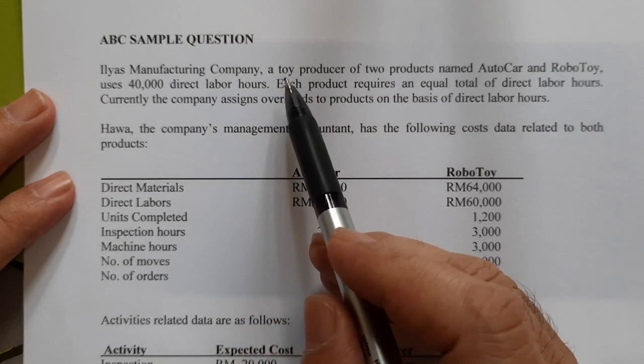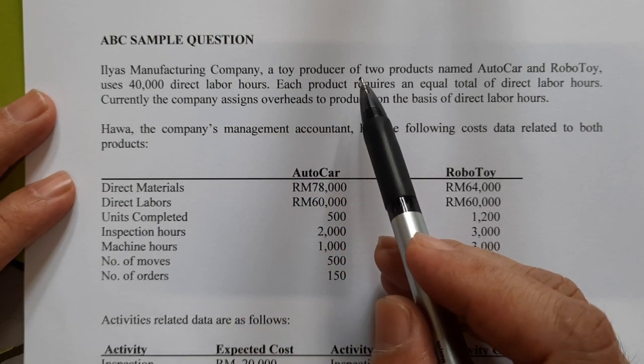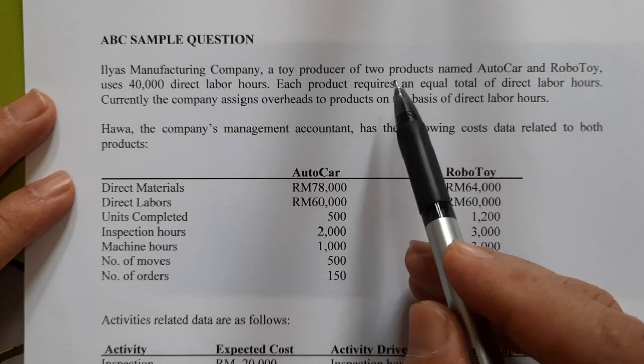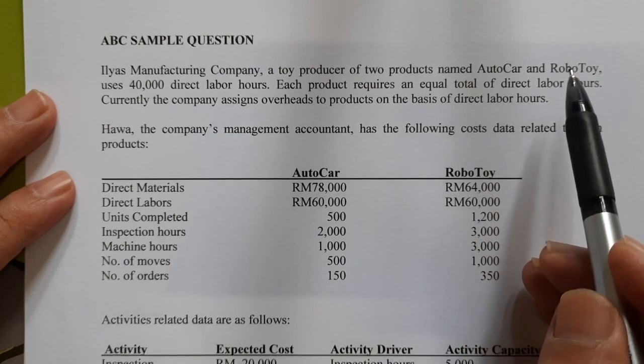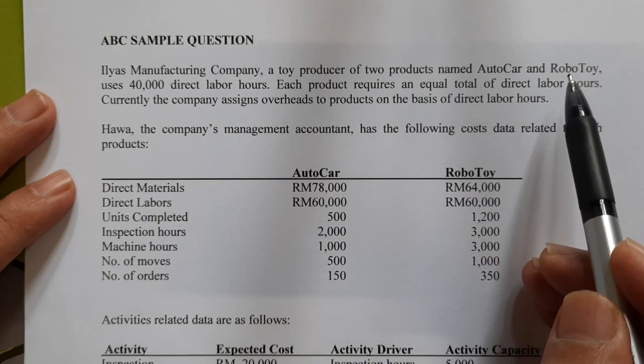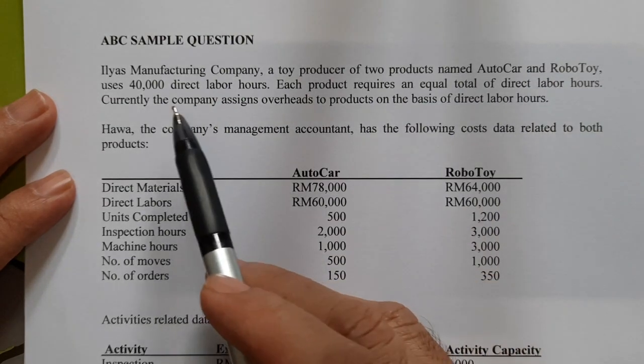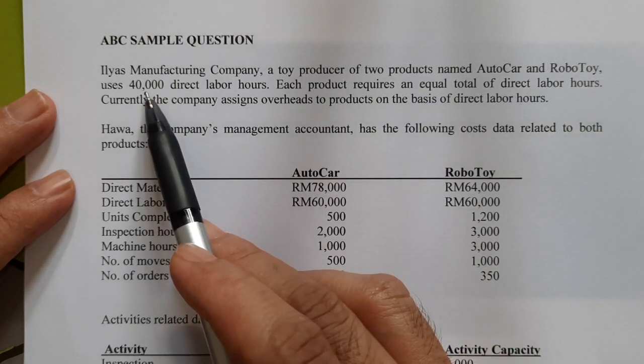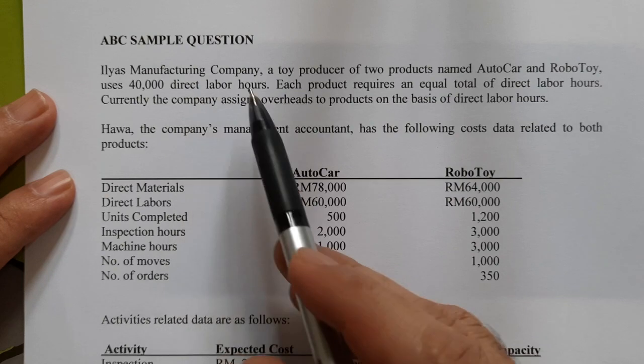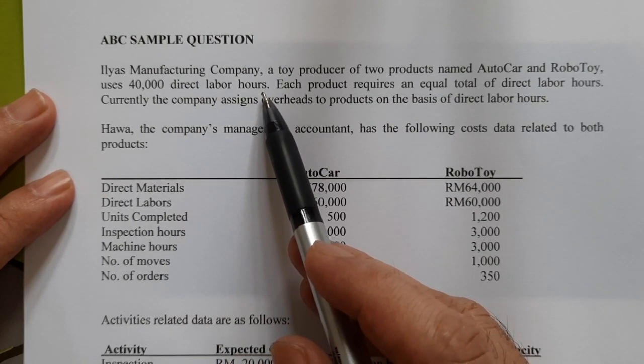A company has two products, auto car and robotoy, and the company uses 40,000 labor hours for production.